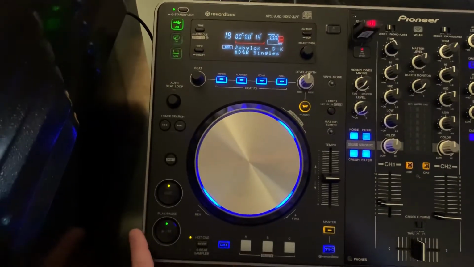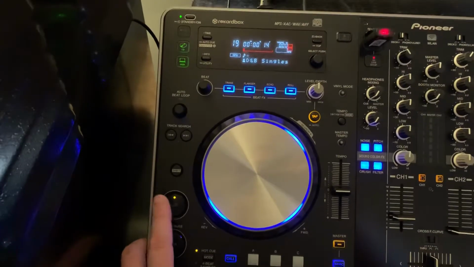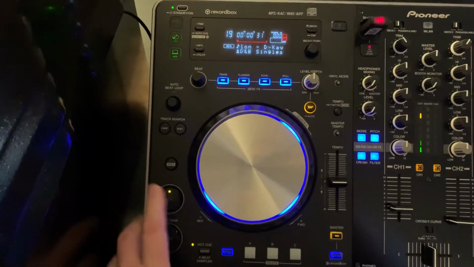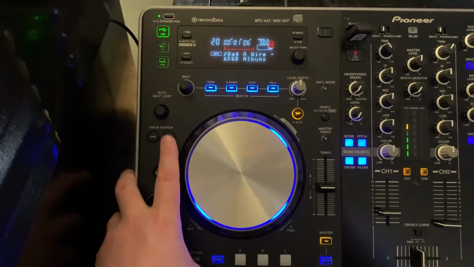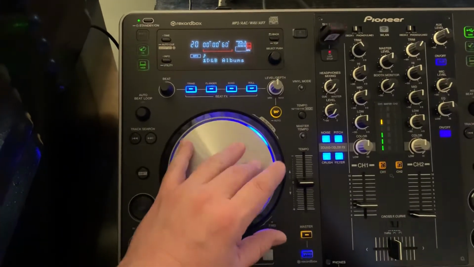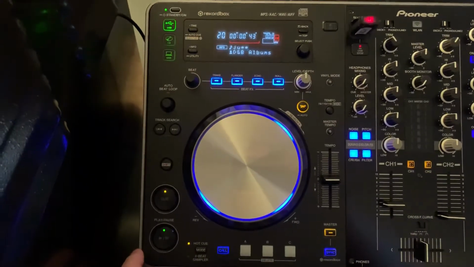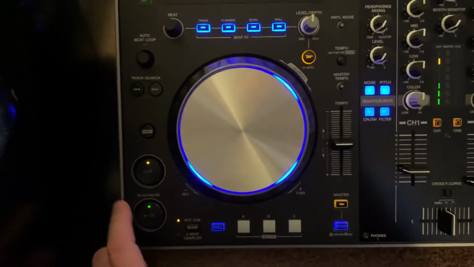Roll back, that's your cue point. Touch cue, and you're set. Takes you back to the cue point every time. There's another good one. Like that. Cue, you're in every time.